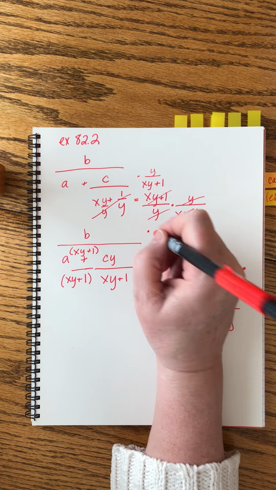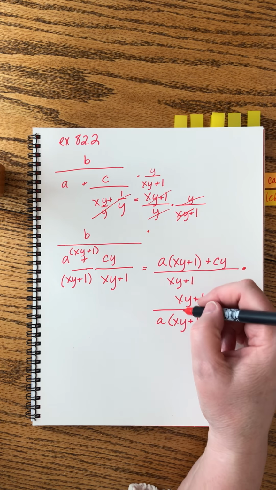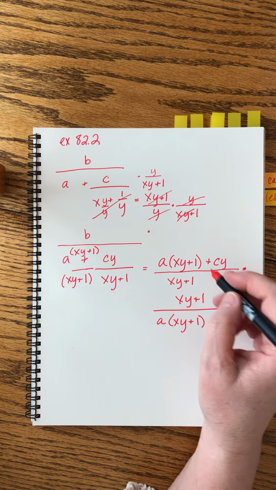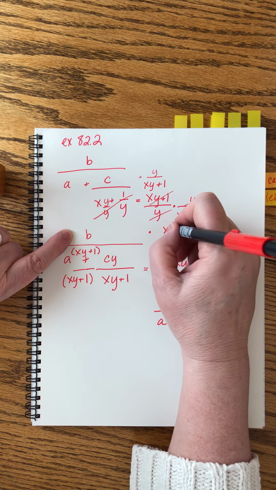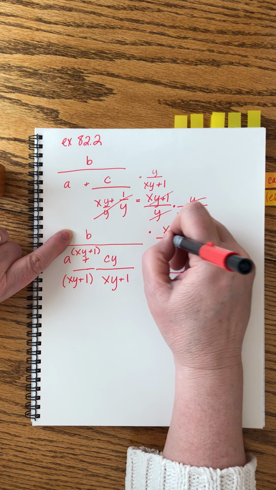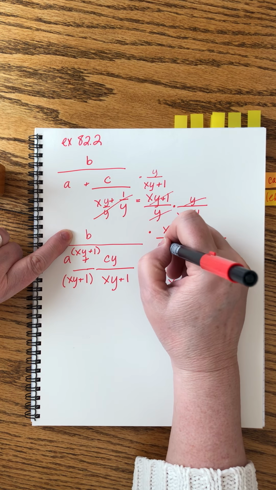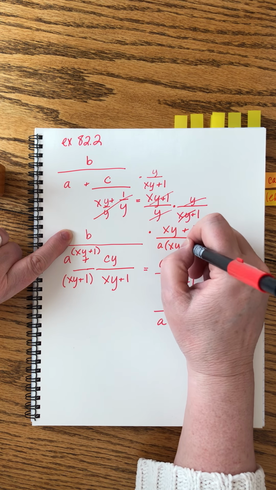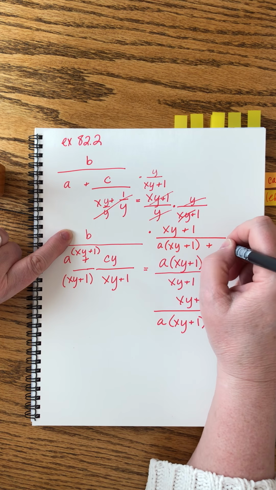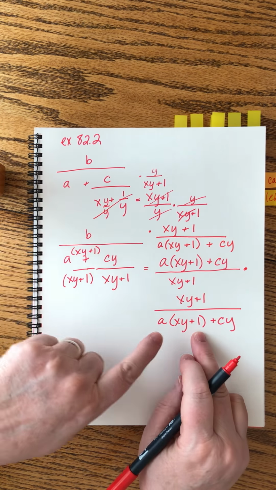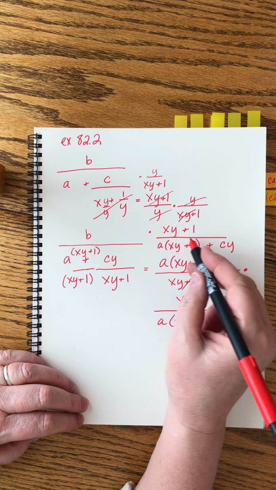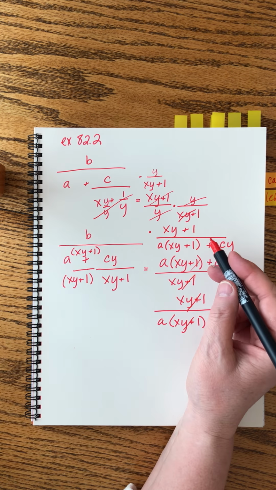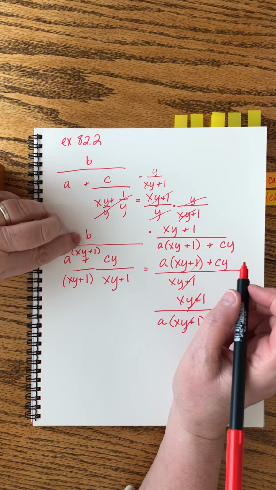Now, up here, I need to carry this reciprocal up here so I can multiply the top as well. Okay, reciprocal, reciprocal. This all canceled. And now I just have to multiply this for my final answer.